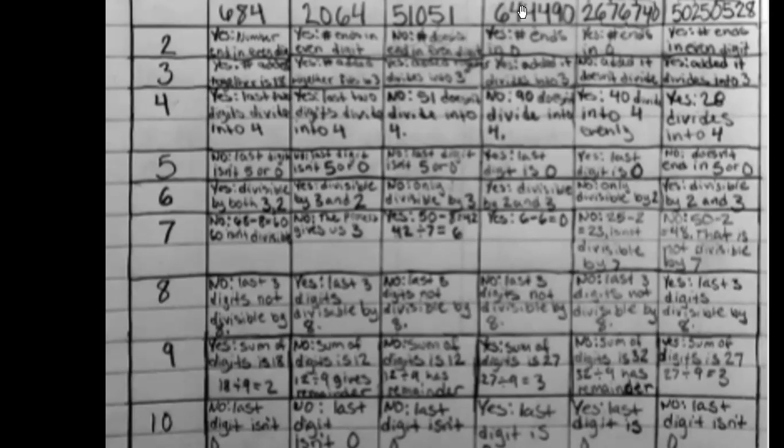However, this number right here, added together, then divided by 9, so I guess all of it together, 6 plus 4 plus 4 plus 4 plus 9 plus 0 is going to give you 27. 27 divided by 9 is going to give you 3. Therefore, it divides evenly, making it divisible by 9. Now, this one is a no, because you already know that the sum of the digits is 32, and 32 divided by 9 has a remainder. Therefore, it is not divisible by 9. The last one, the sum of the digits is 27. 27 divided by 9 divides evenly into 3. Therefore, it is divisible.